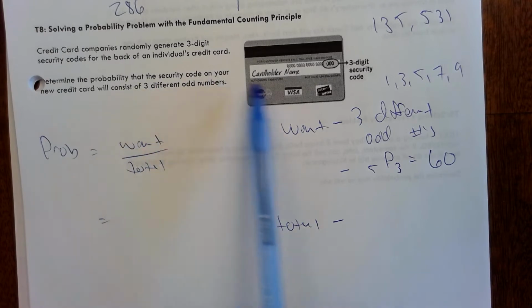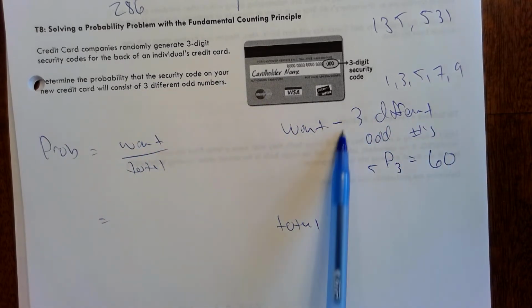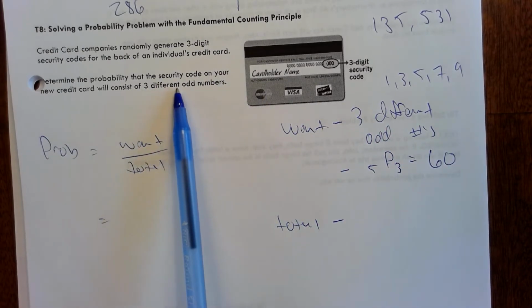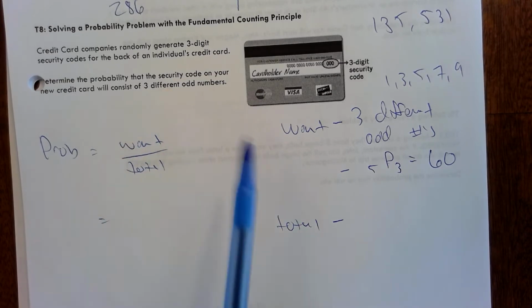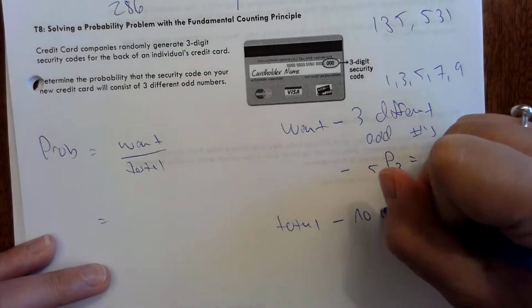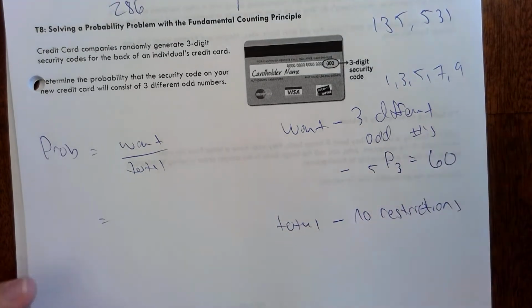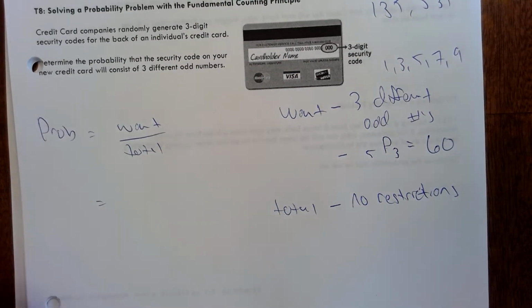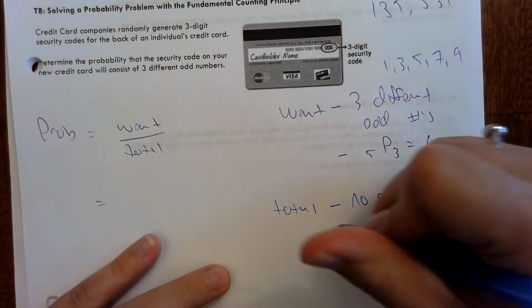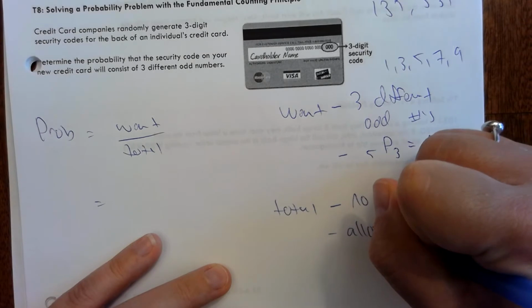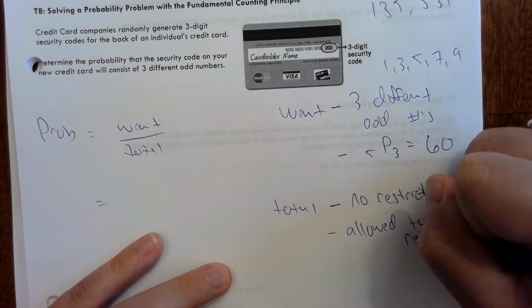This 3 different odd numbers, that only applied to something we wanted. In total, though, I think we have a lot more options. So in total, I would say no restrictions. Like, they don't specifically tell us that it can only be different numbers or anything like that. So I think we're allowed to repeat, because it doesn't say we can't.